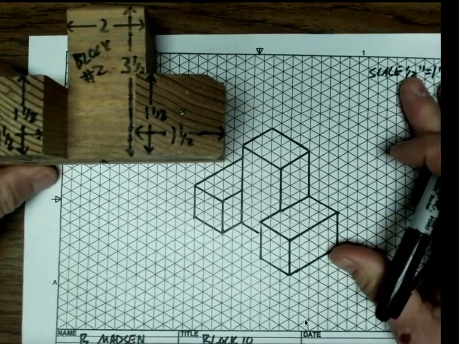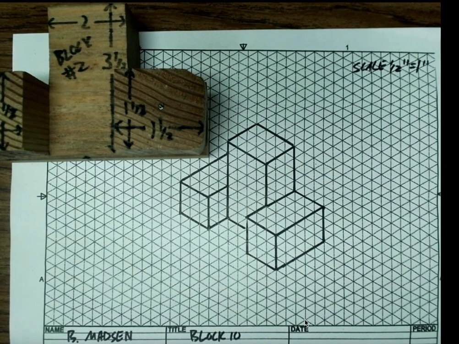All right, that is, I think, block 10. If I'm wrong, put the correct number. Raise your hand, show me, put it in your folder, and you're good to go.